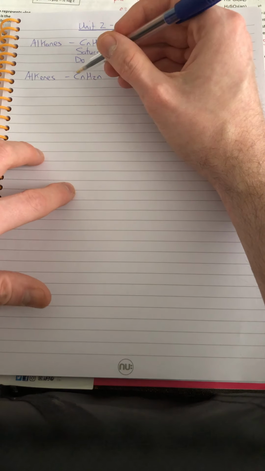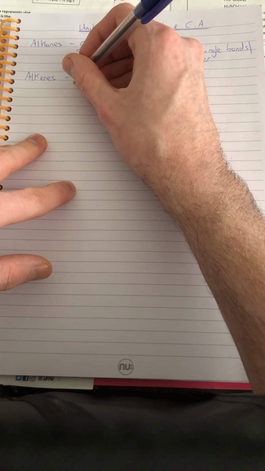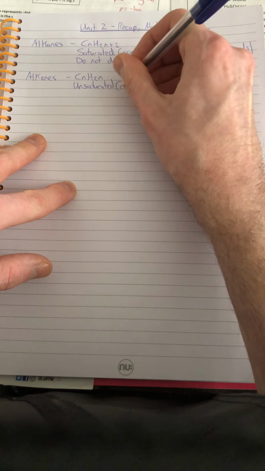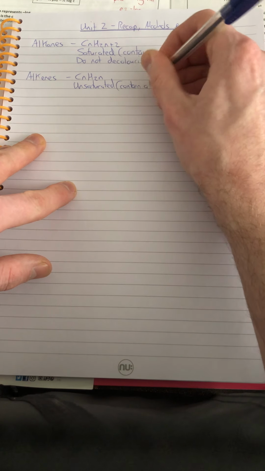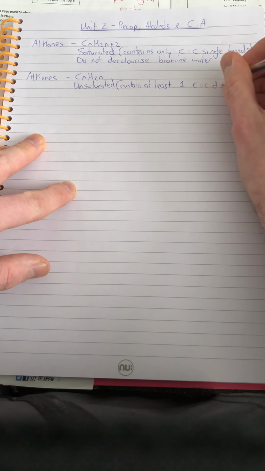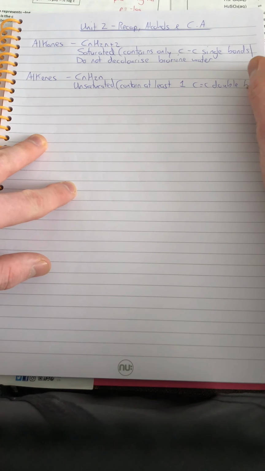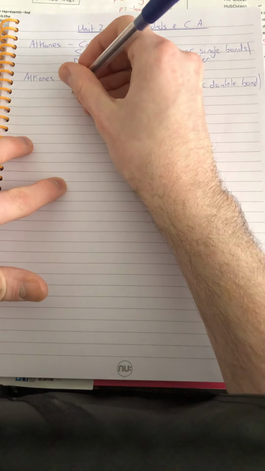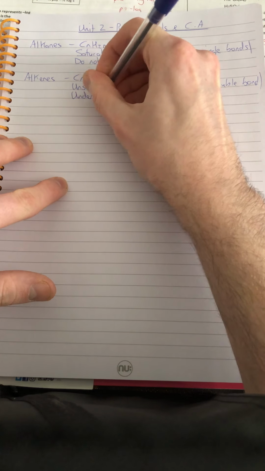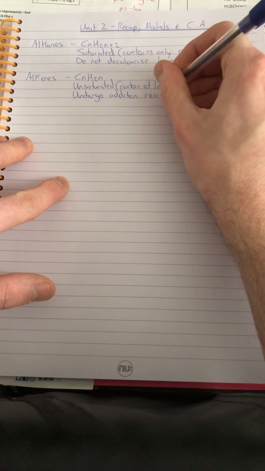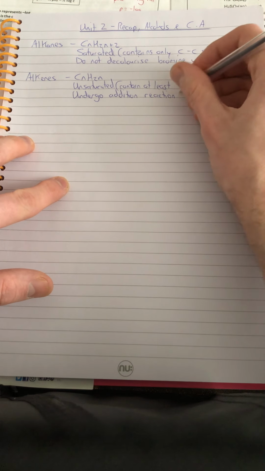So alkenes, general formula CnH2n, are unsaturated, and that's because they contain at least one carbon to carbon double bond. It's all from Nat 5. Because they contain a carbon to carbon double bond, they can undergo addition reactions.